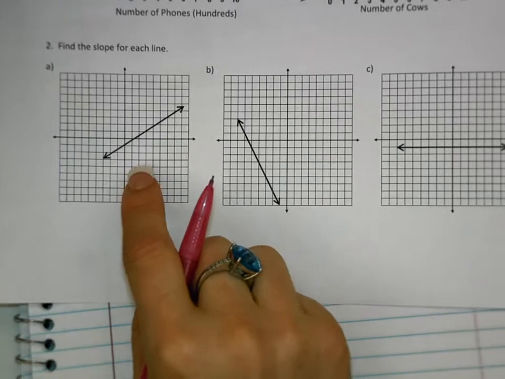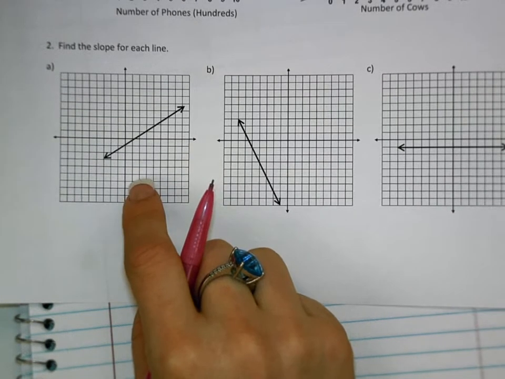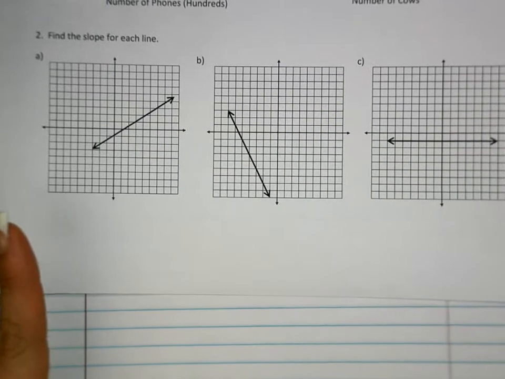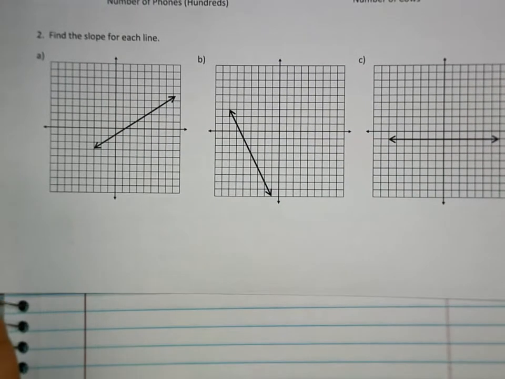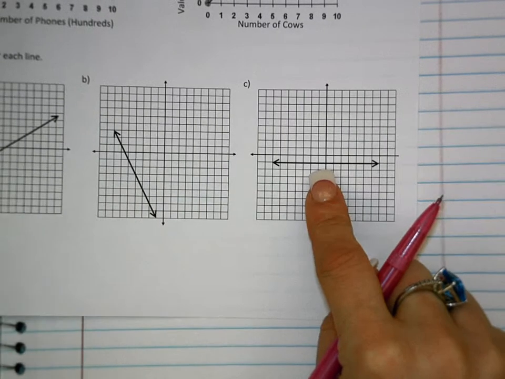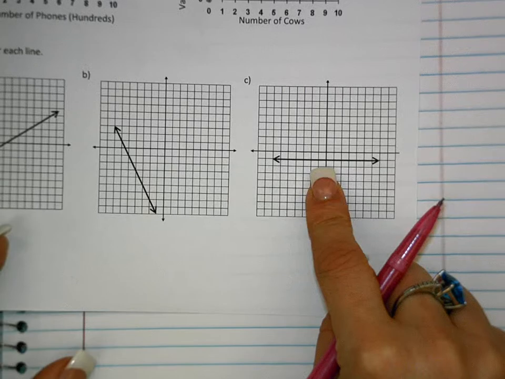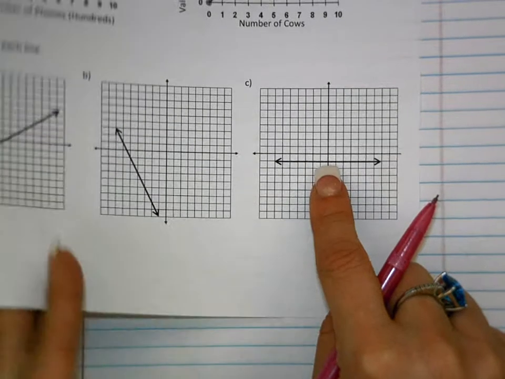Again, we're going to find the slope. If we're going to find the slope for number 2, find 2 exact points and count. You guys can do A and B. What is the slope for C? If it's flat, how much effort do you have to put in? 0. Make sure you remember that that is a 0.